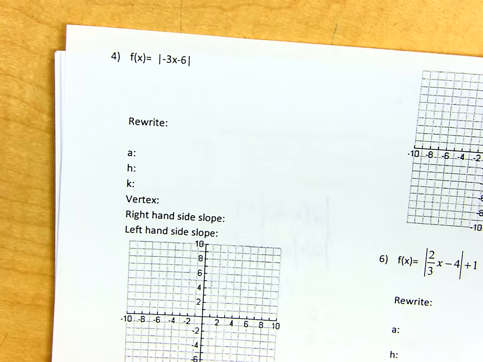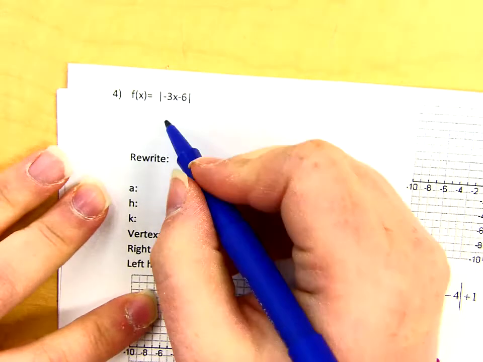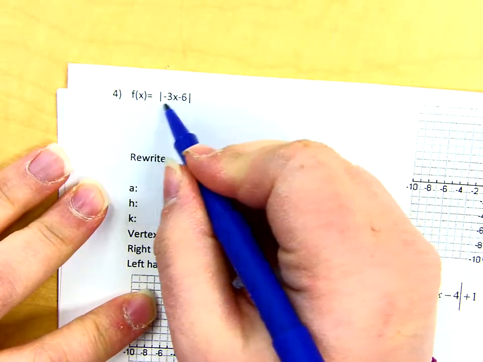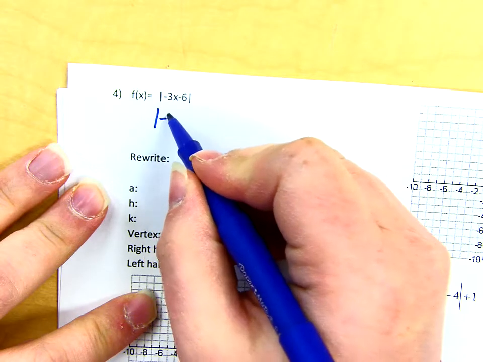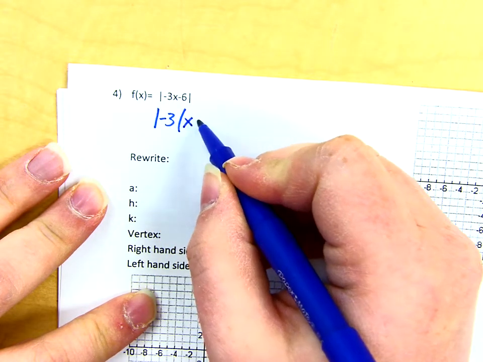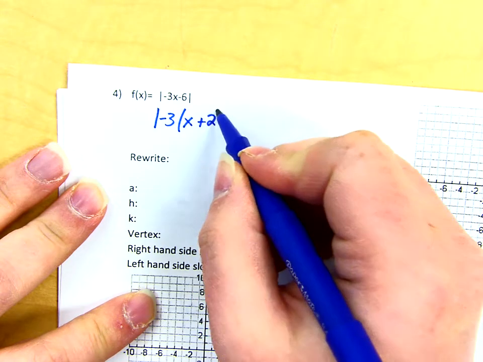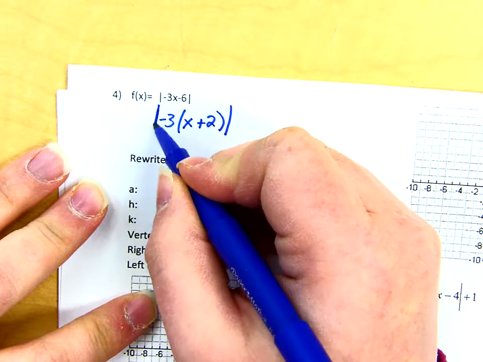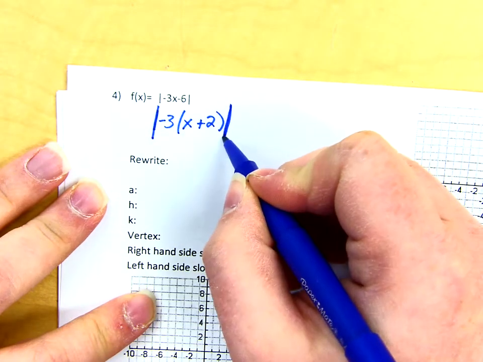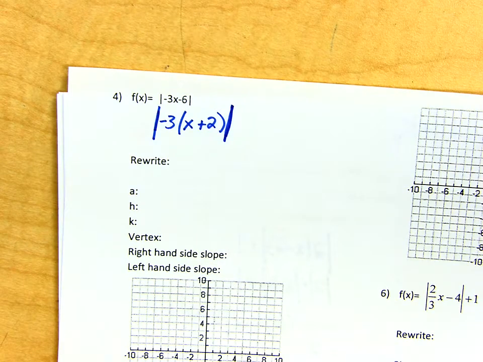Okay, so here's another example of these absolute values that are not in our form just yet, but I can get there. So I realize I could factor out a negative 3 from this. If I factor out a negative 3, I'd be left with x plus 2, right? Yeah, okay, good. Now, could I have factored out just a positive 3? You can, but then it's not going to get you in the form that you want.